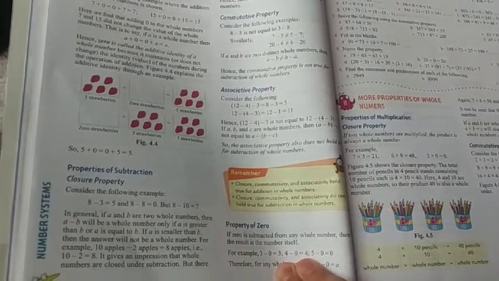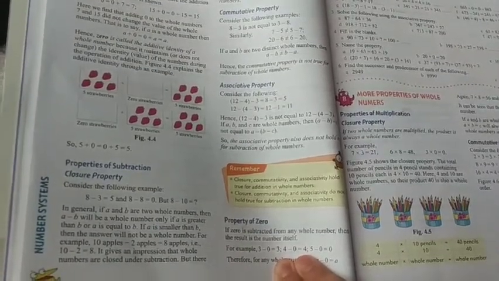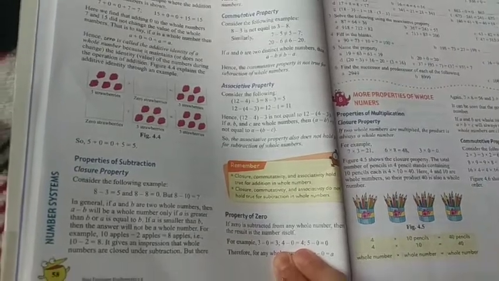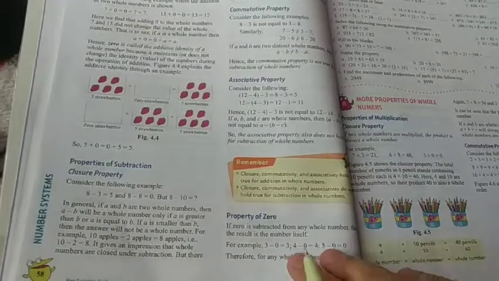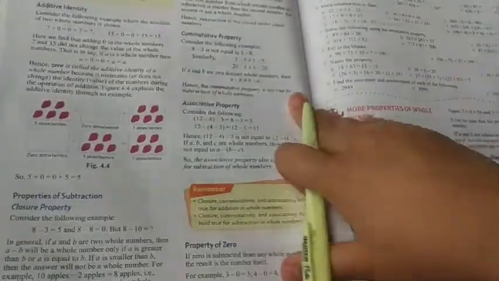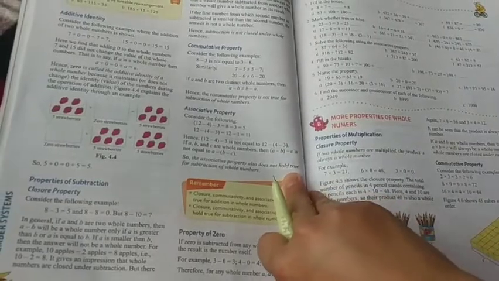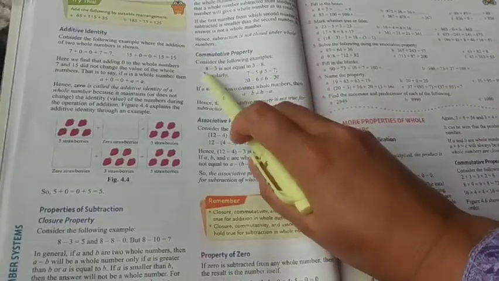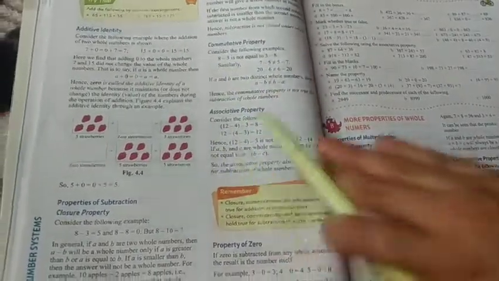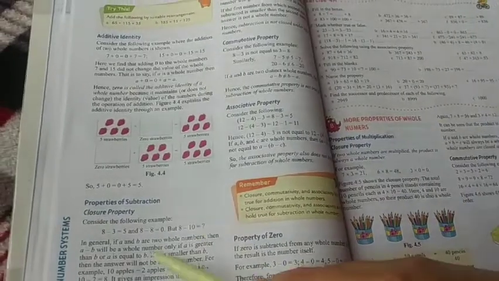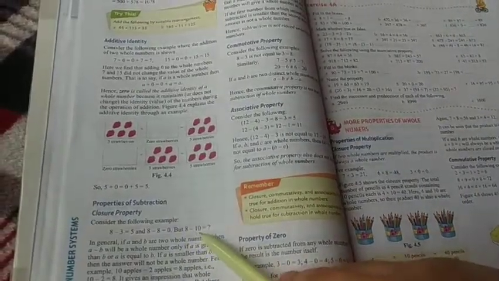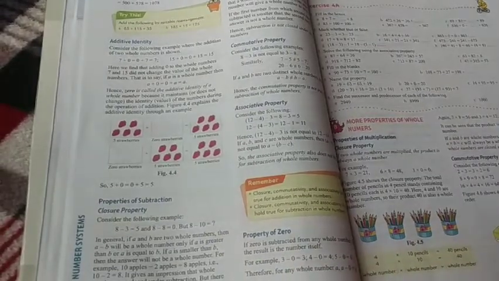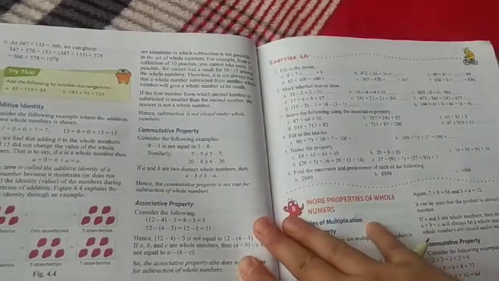It's the same as that of addition, but in this case we are subtracting two whole numbers. But it's being said that this property doesn't hold true for subtraction, because see, if we are subtracting 8 minus 3, that will be 5. That is a whole number, that's true. But if I'm subtracting 8 minus 10, the answer will be minus 2. That is not a whole number. So we can say that the closure property doesn't hold true for subtraction.